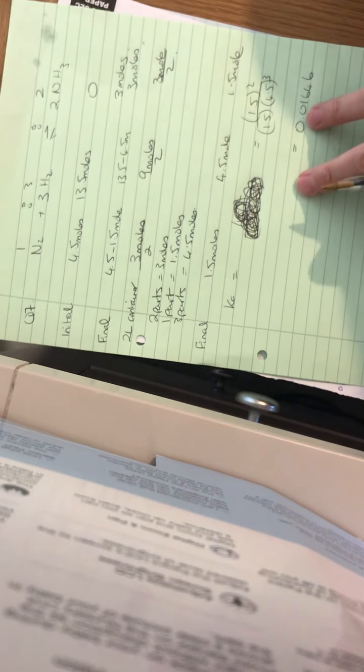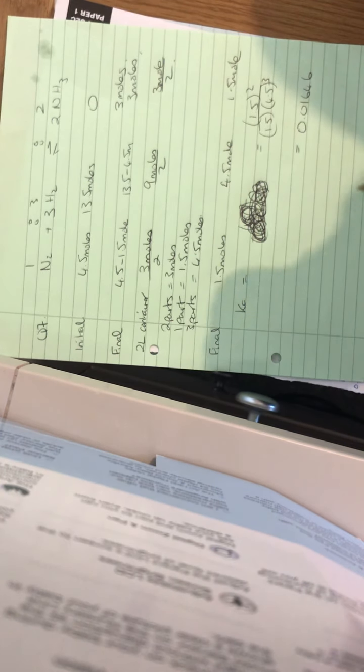Okay. Why am I dividing across by 2? It told me it was in a 2 litre container. So you have to have this as moles per litre. So in moles per litre it's 1.5 moles per litre, 4.5 and 1.5.